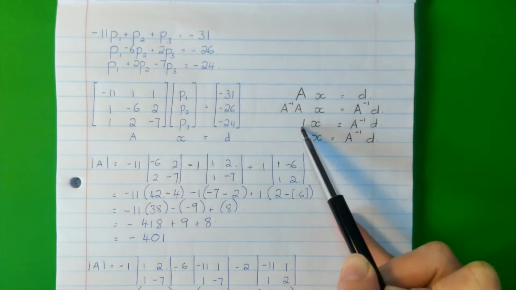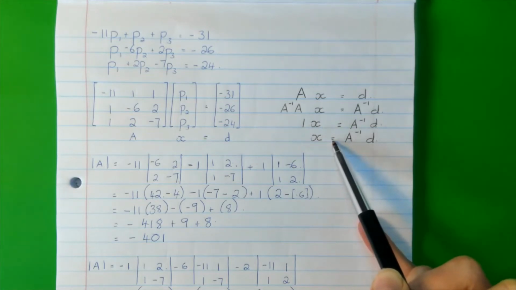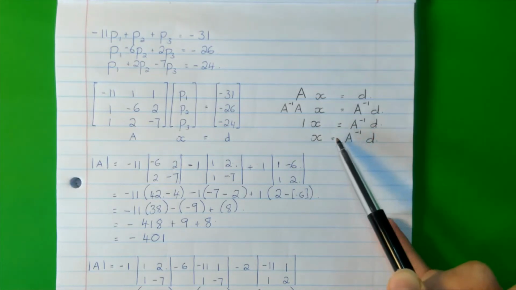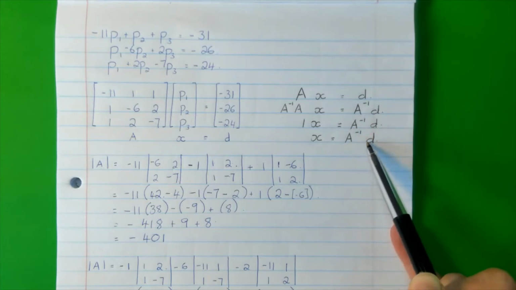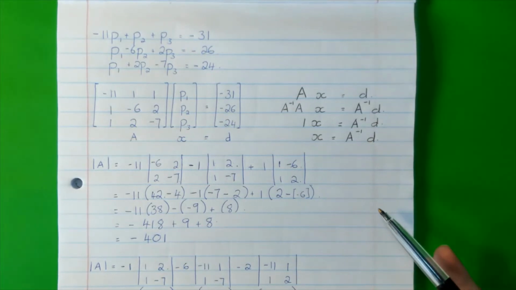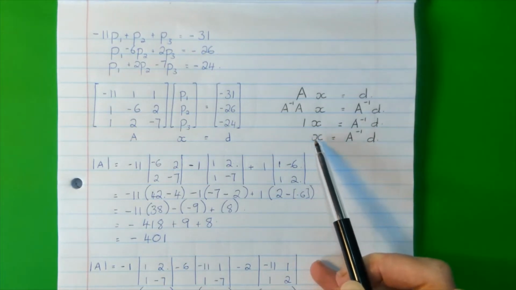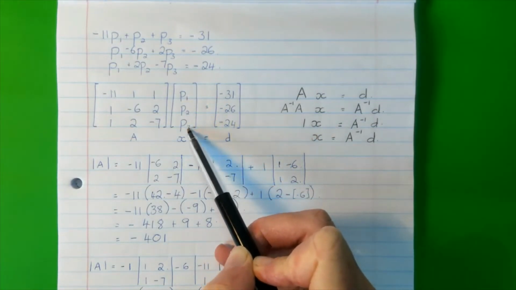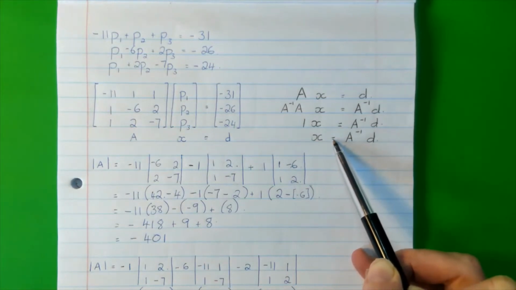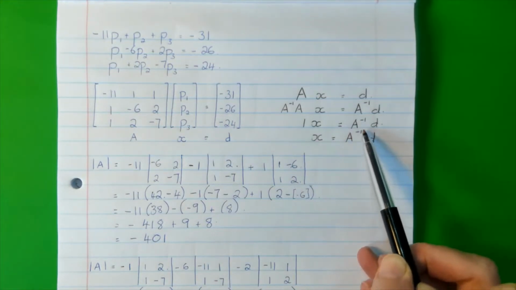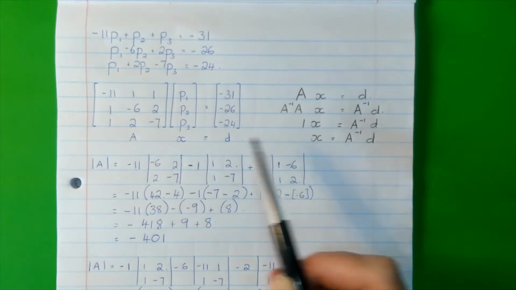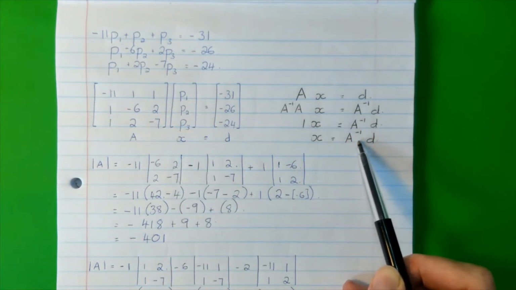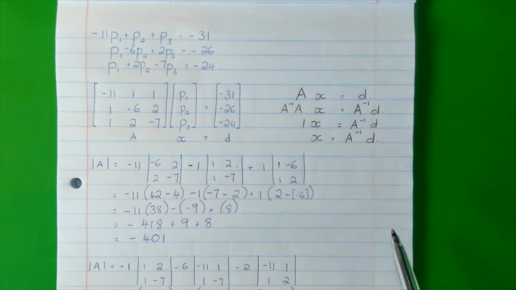So we end up with X equal to the inverse of matrix A times the column vector D. In other words, we can solve for the values of P1, P2, and P3 by calculating the inverse of matrix A and then multiplying it by this column vector D here.